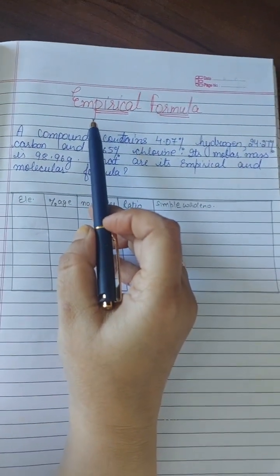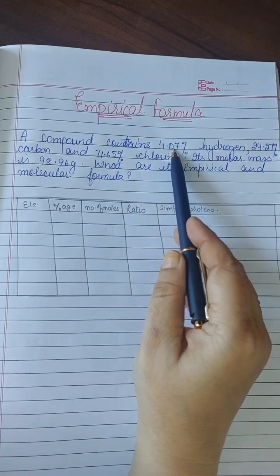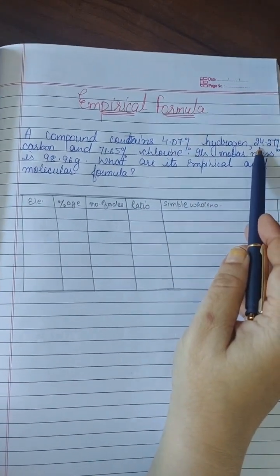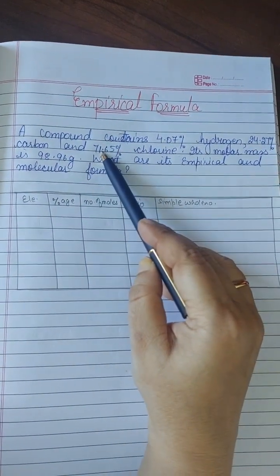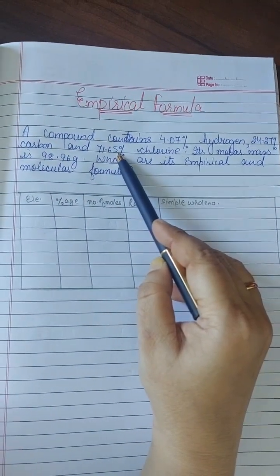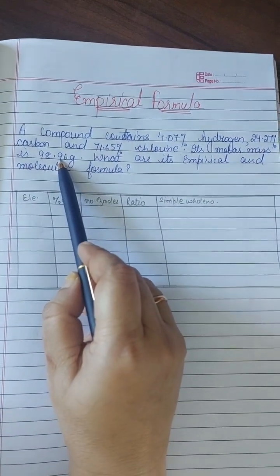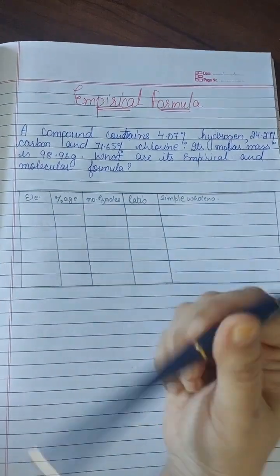To find the empirical formula, what we have been given: a compound contains 4.07% of hydrogen, 24.27% of carbon, and 71.65% of chlorine. Its molar mass is 98.96 gram. Then what are its empirical and molecular formula?